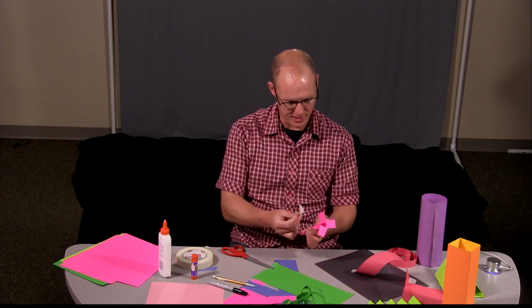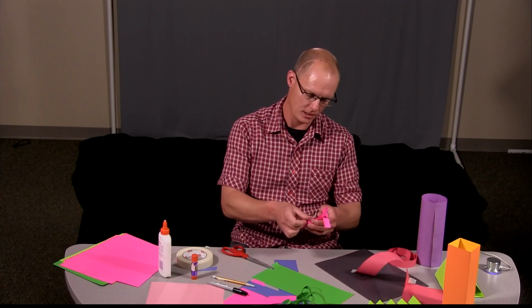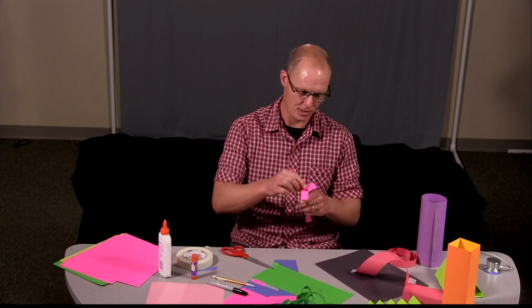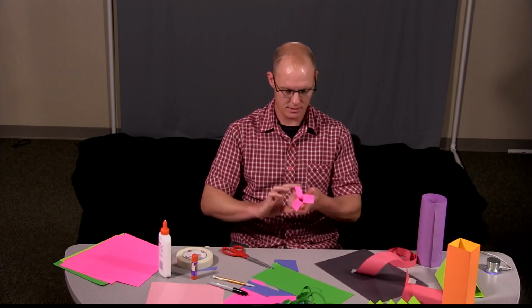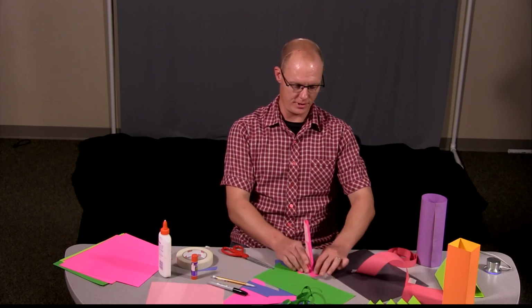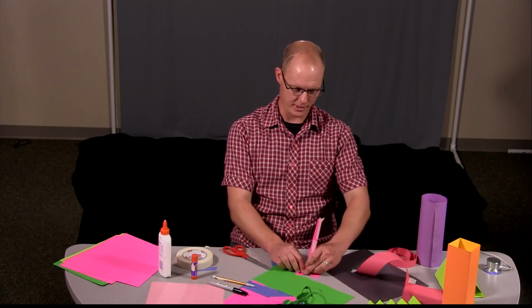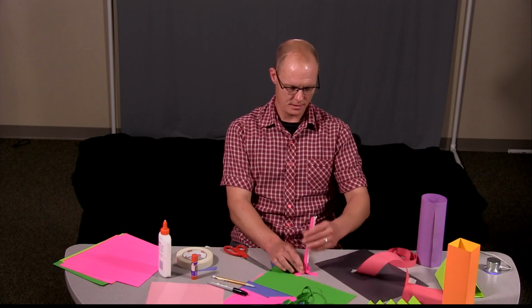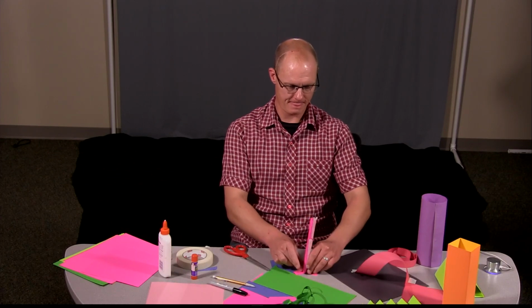So, just putting a little bit of tape on the edges. Again, use clear tape, it would look a lot nicer. This masking tape is really disruptive visually. All right, so I've got kind of a good start to a truffula tree here, which is cool, or whatever you want to call it. You know, again, allow the kids some choice and voice.